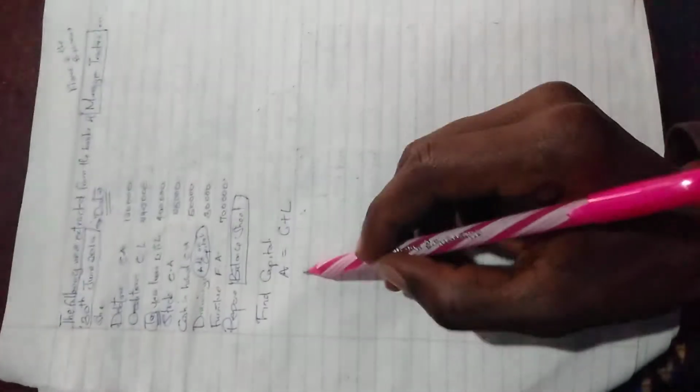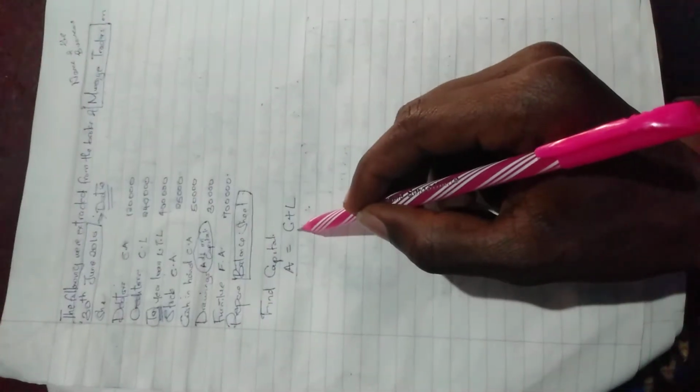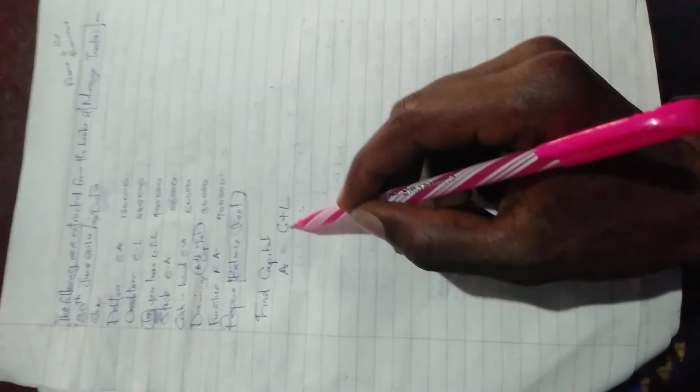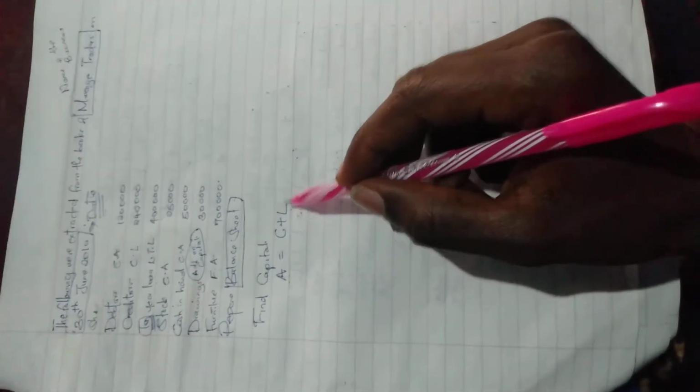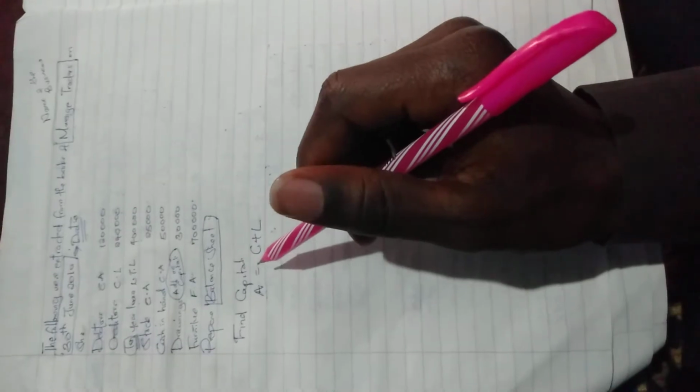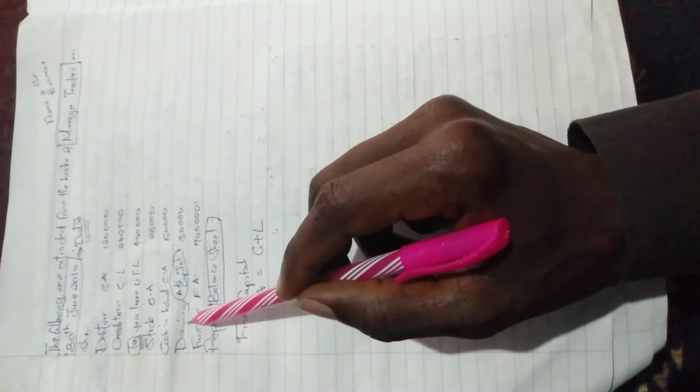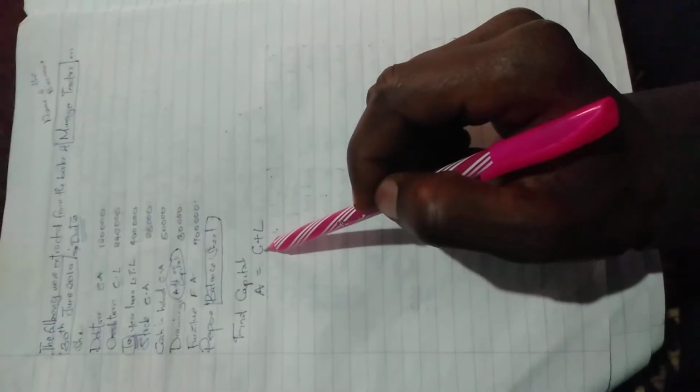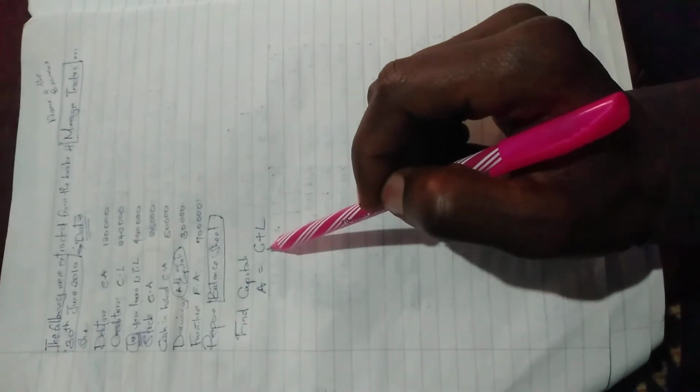So you have assets equals capital plus liabilities. The assets we have here, you can clearly see them. Then we know drawings. Remember we said less on capital.